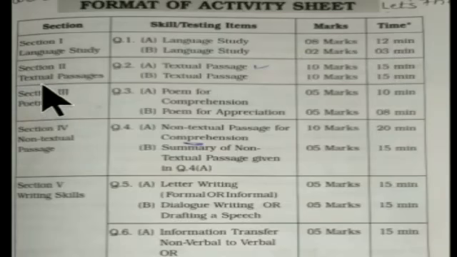Section number 2, textual passages. This question is also divided into question number 2A and 2B. Question number 2A, textual passage, is for 10 marks. In this question there are 5 questions, A1 to A5. Each question has 2 marks. The passage is also in your textbook. You have to write answers in 15 minutes.